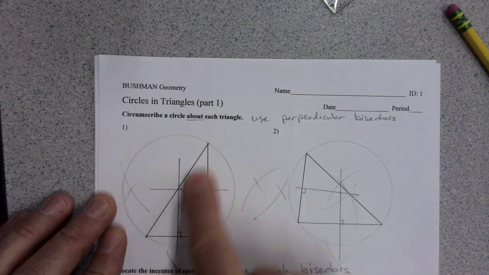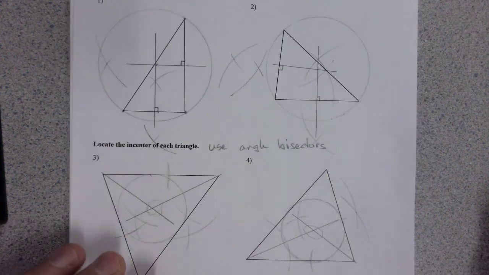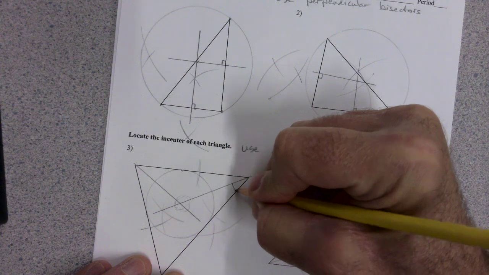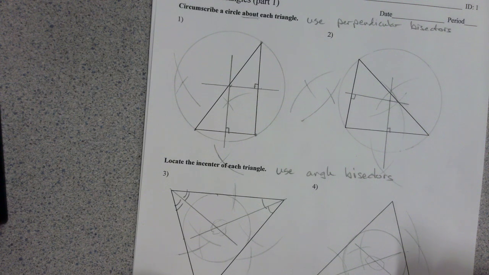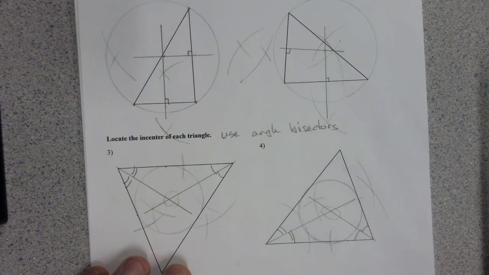These use perpendicular bisectors. These use angle bisectors. So these angles, that's congruent with that one. This angle is the same as this one. This angle is the same as that one. And this angle is the same as that one. All right.